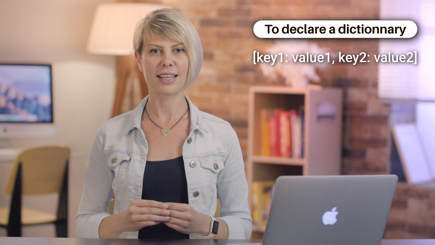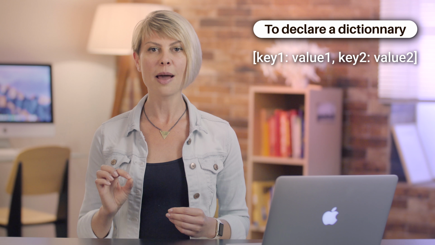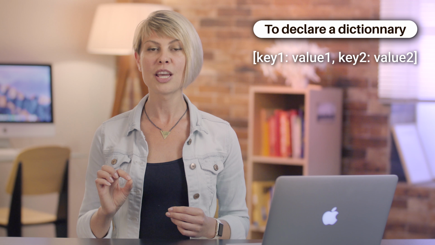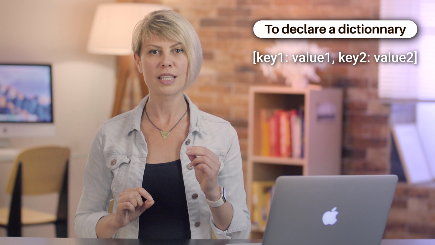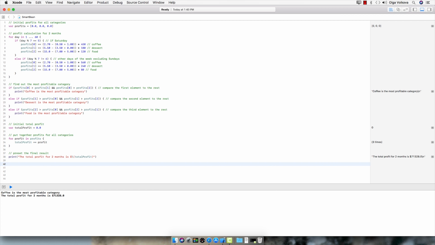To declare dictionaries, we also use square brackets. But in addition to the type of the elements we're going to use, we need to provide the type of the keys we are going to use. Okay, let's take advantage of this new collection type and see how we can improve our code. Now let's learn how to use dictionaries in code.